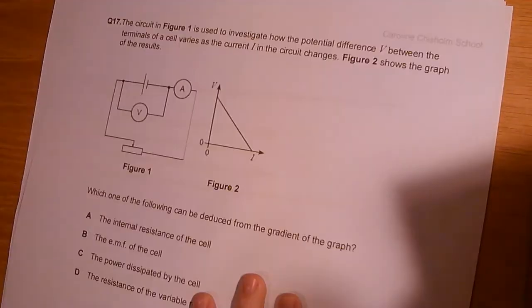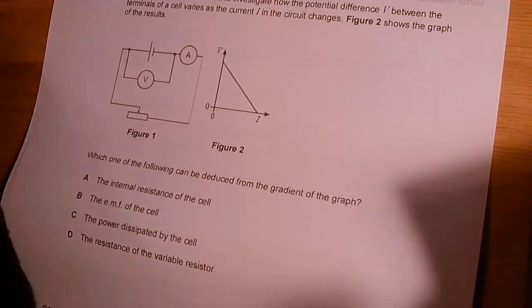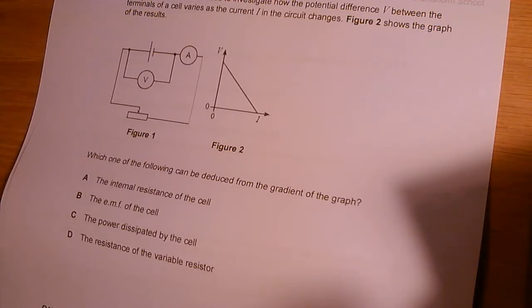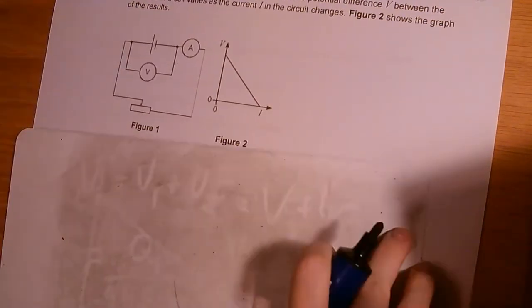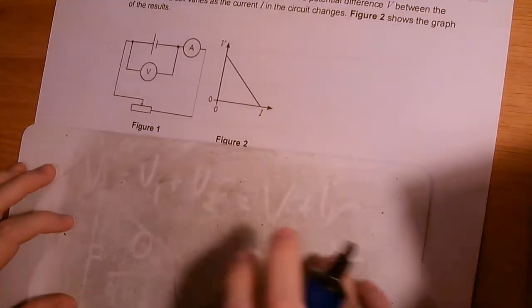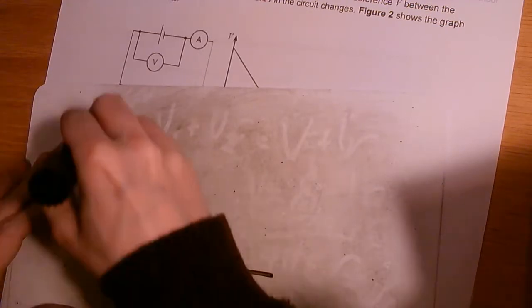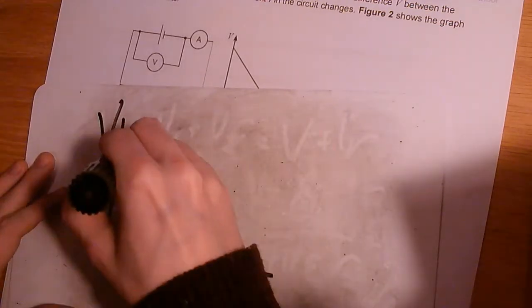Question 17. Now whenever we see a graph like this, we're thinking straight away of our EMF graph. Again, this is one from the year 13 paper, so you might be able to make out the graph we drew earlier in true Blue Peter style.